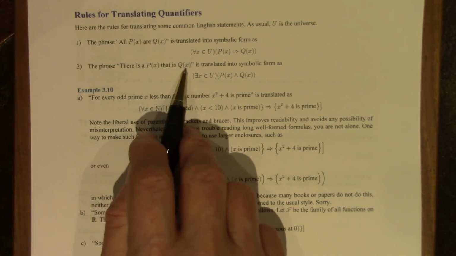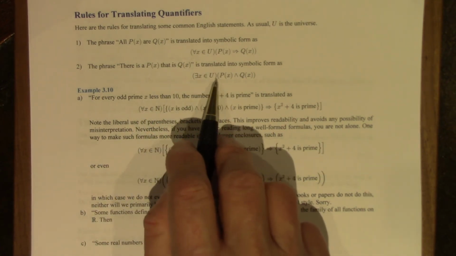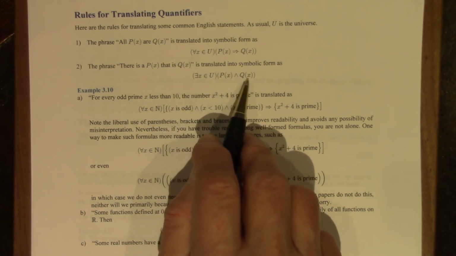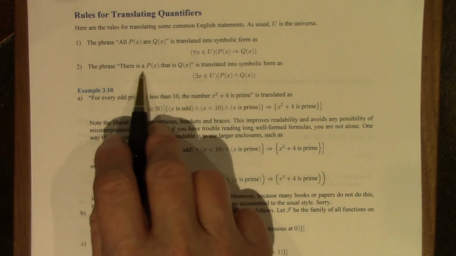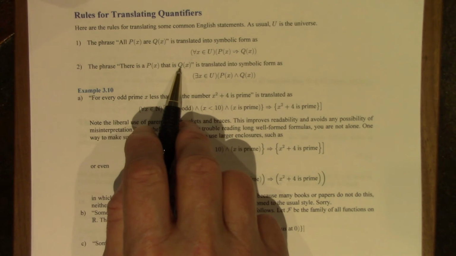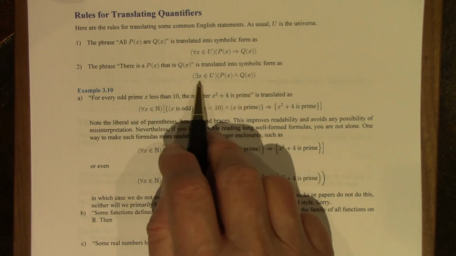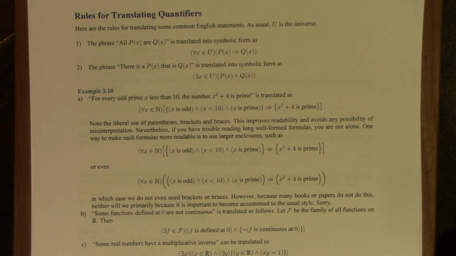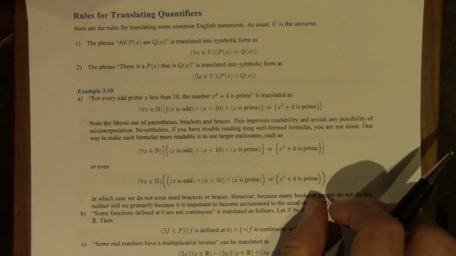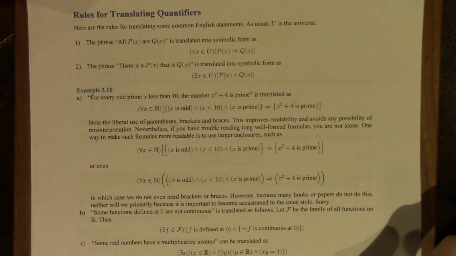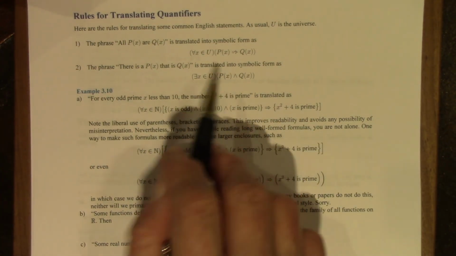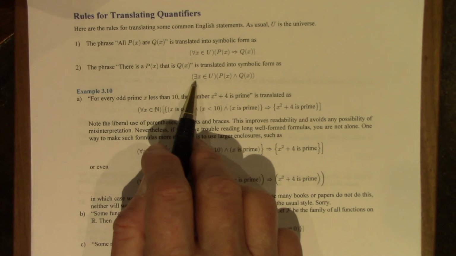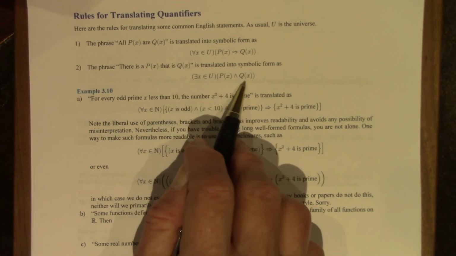"There exists a P of x that is Q of x" translates this way into symbolic form: there exists an x in U such that P of x and Q of x. There is a P of x that is also Q of x, so P of x and Q of x both hold for that x. It's really important that you stare at these long enough for this to become pretty clear to you, because the translations are quite different. Many students will make the mistake of thinking that "all P of x or Q of x" gets translated this way with a universal quantifier here, and that's not correct.